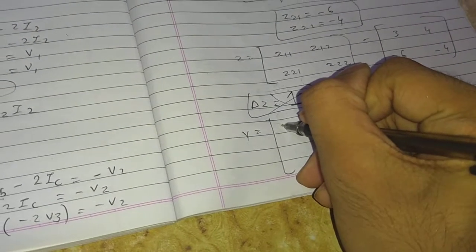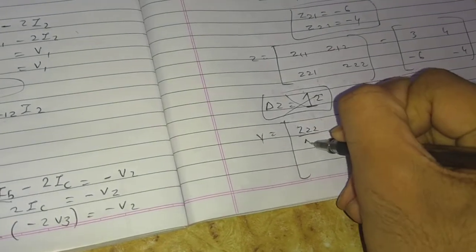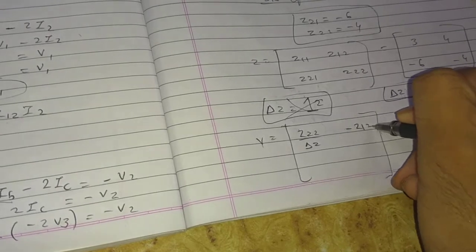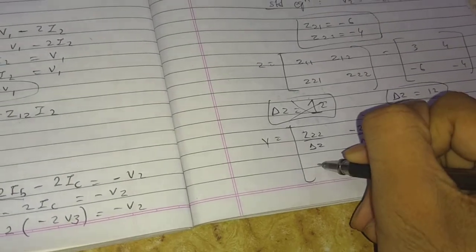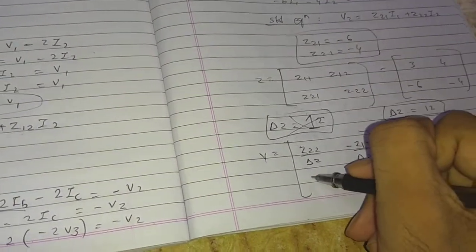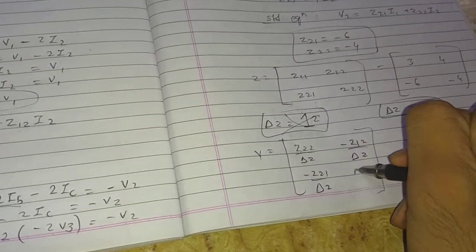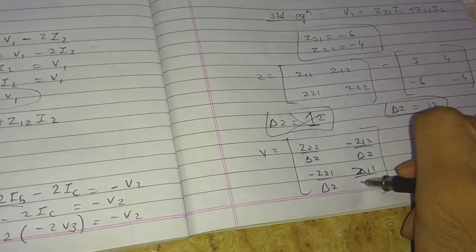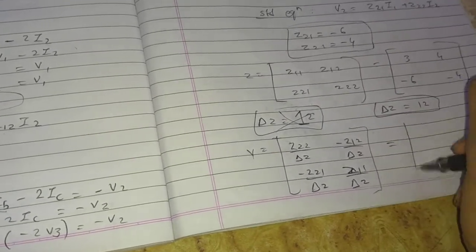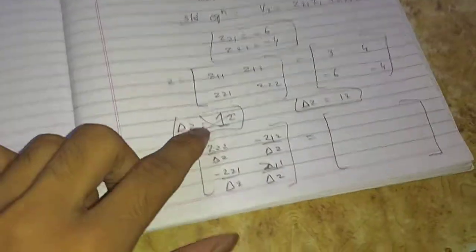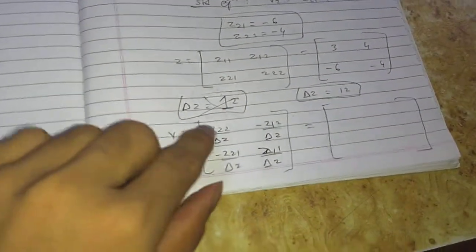Y11 is z22 upon delta z, and y12 is minus z12 upon delta z, and this is minus z21 upon delta z, and here z11 upon delta z. So I will write it directly over here, and you have to properly calculate it.